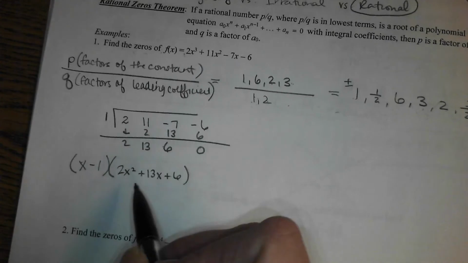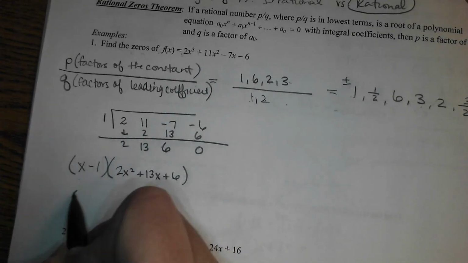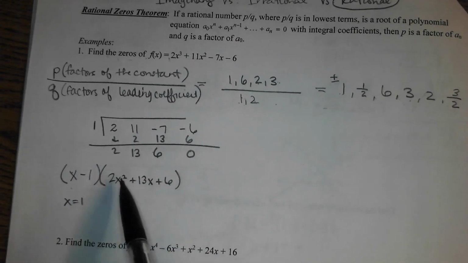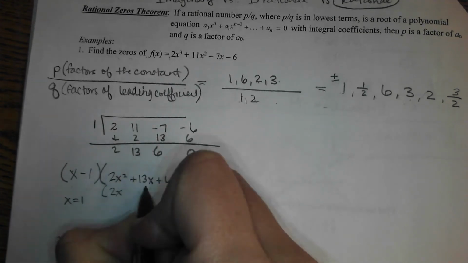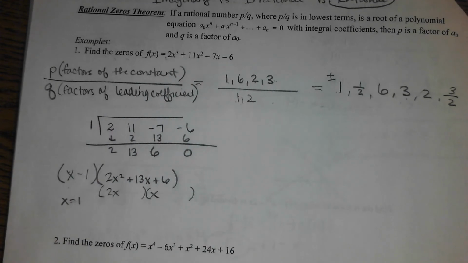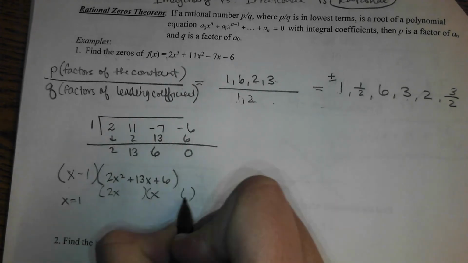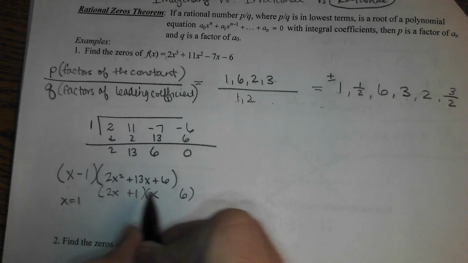So I can solve this by teeing it up. I get x equals 1. That's one solution. And for the other ones, I can either do the quadratic formula or I can keep factoring. And I think I can guess and check: 6 and 1. That'll give me plus 12 plus 1.